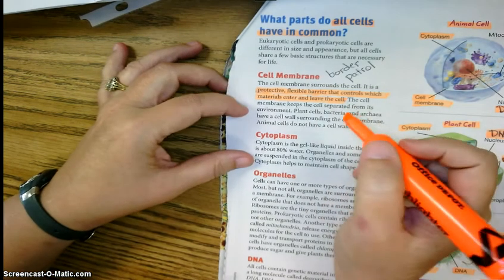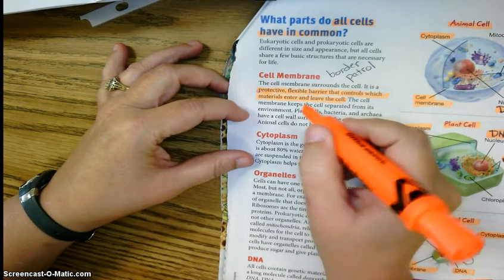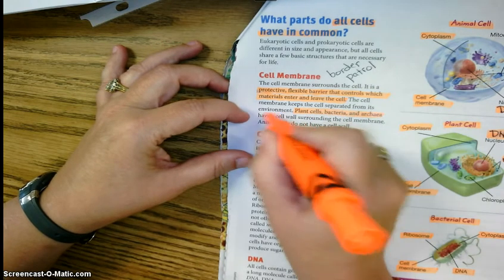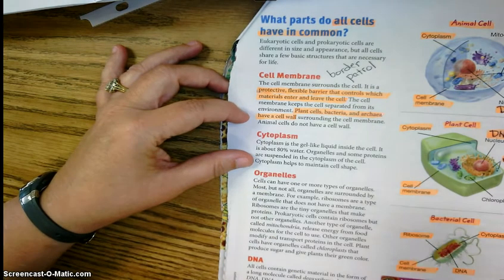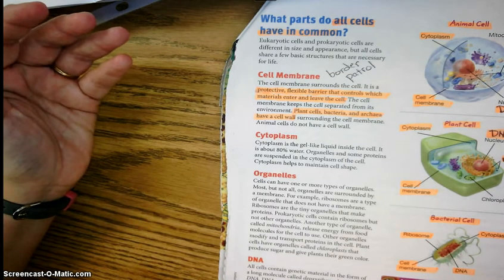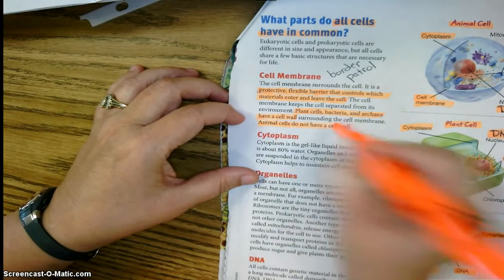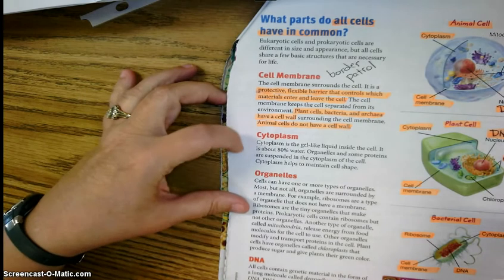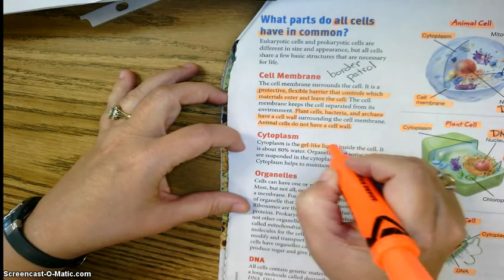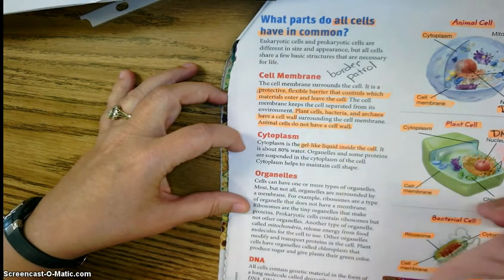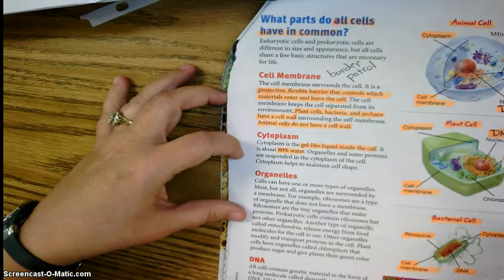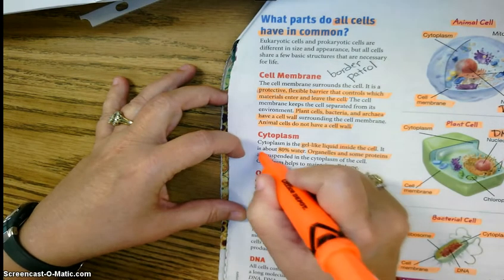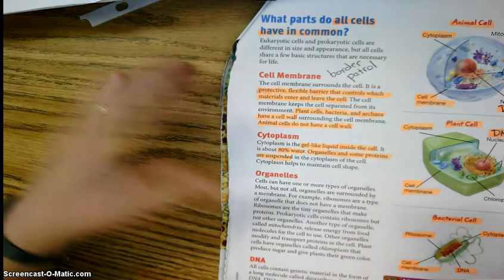Now, it also tells you that plant cells and bacteria and archaea have a cell wall that is on the outside of their cell membrane, but animal cells do not have a cell wall. Okay? Cytoplasm is a gel-like liquid inside of the cell, about 80% water, and that is where the organelles and a few proteins are suspended.